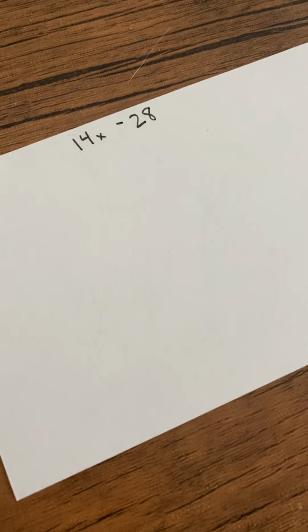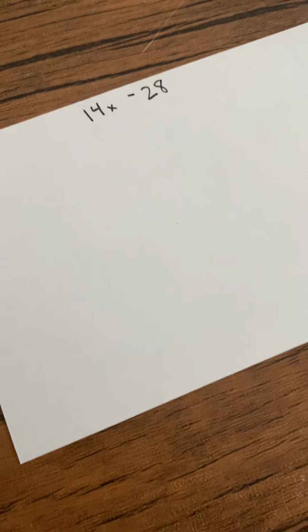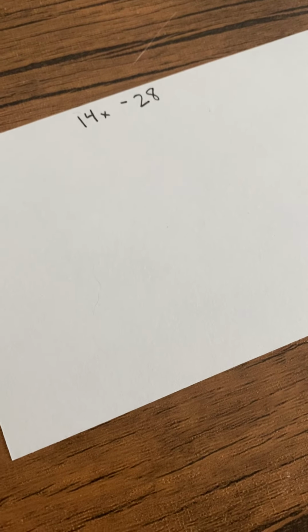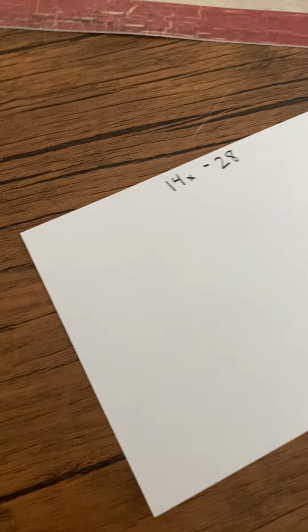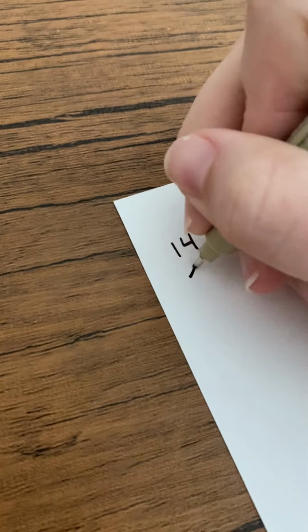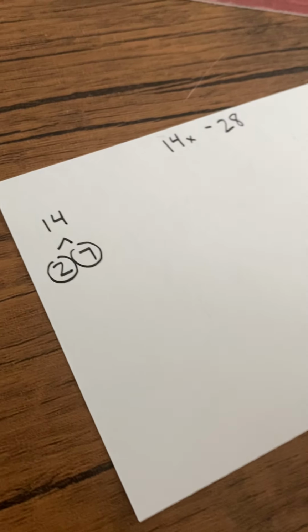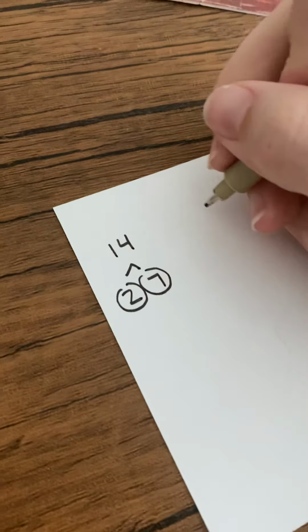We are doing the opposite of the distributive property. We want to have something in parentheses instead. So what we have to do first is find the common factor. To find the greatest common factor, we are going to do our factor trees. 14 can be split into 2 and 7. There's your prime factorization, as simple as that.